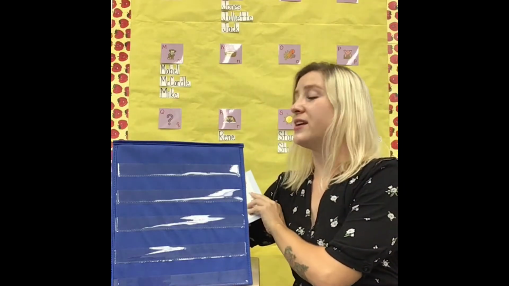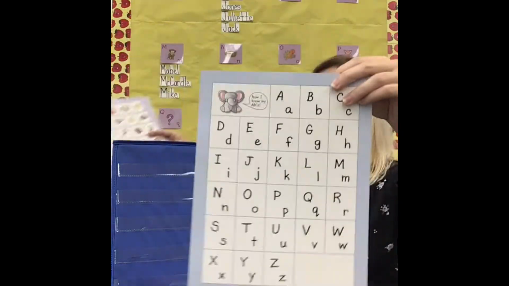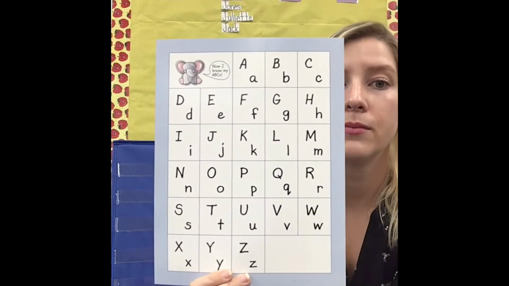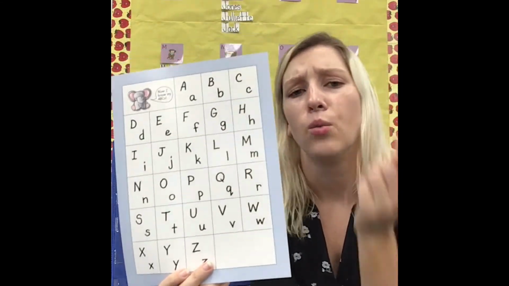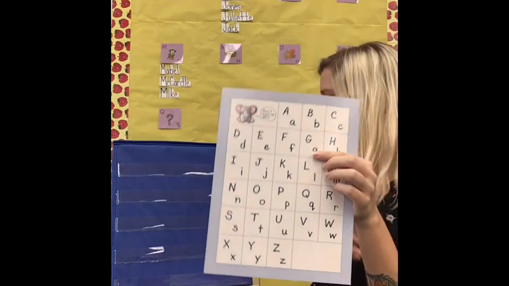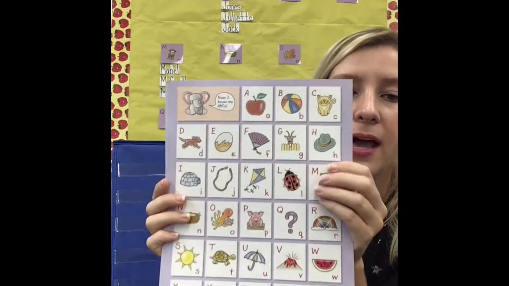But I have news. I found another alphabet chart. Now, this alphabet chart is going to look a little different than these ones. Can you tell what is so different about this alphabet chart? I don't see any pictures with the letters. That's the problem. We've learned that we can use the pictures that go along with each letter to help us figure out what the letter says.